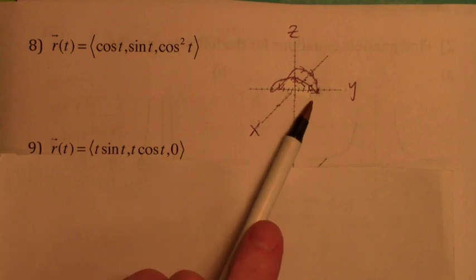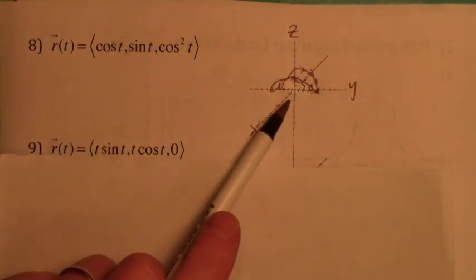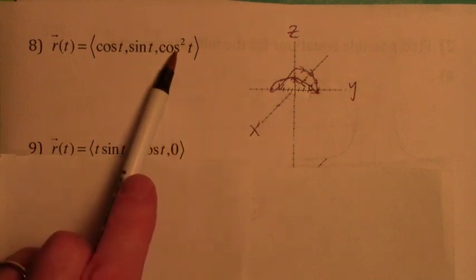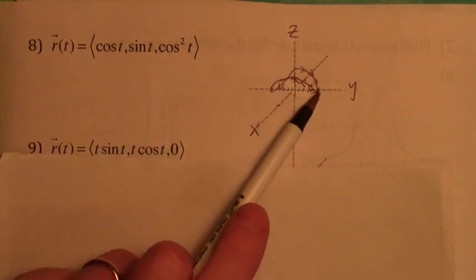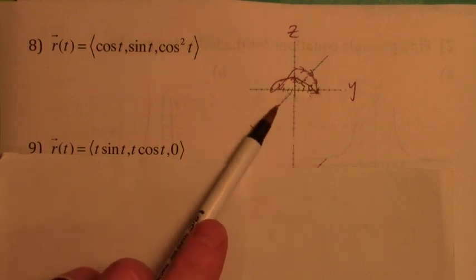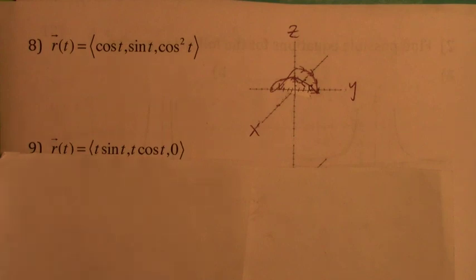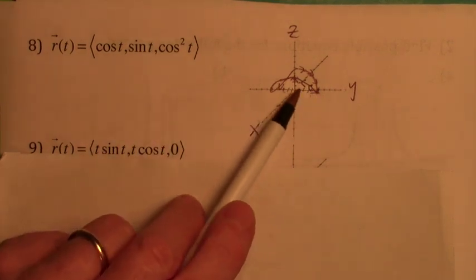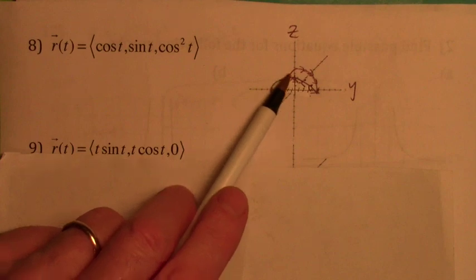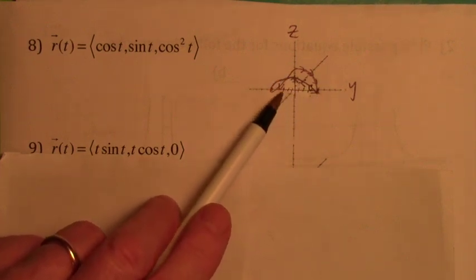So you start off here at the point 1, 0, 0, and as you move around the circle, the z-coordinate is fluctuating between 0 and 1. Oh, this is right.